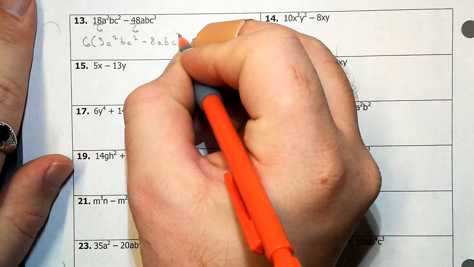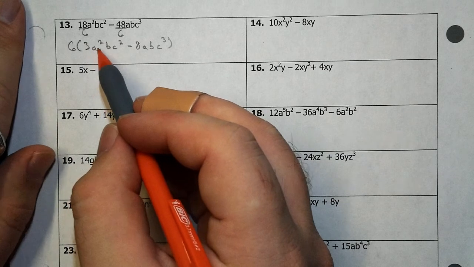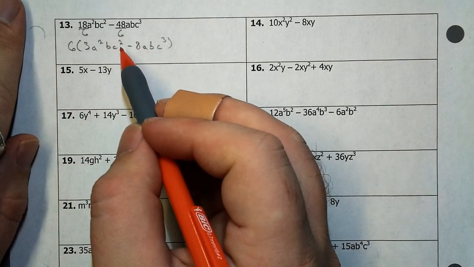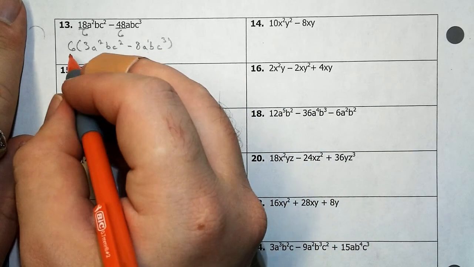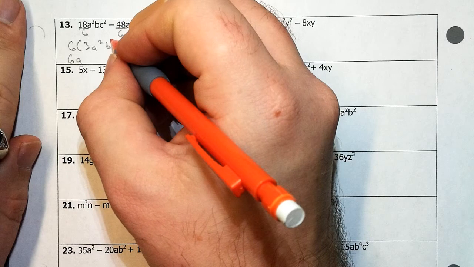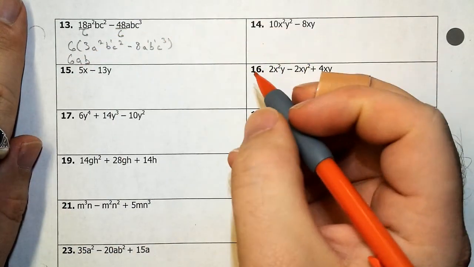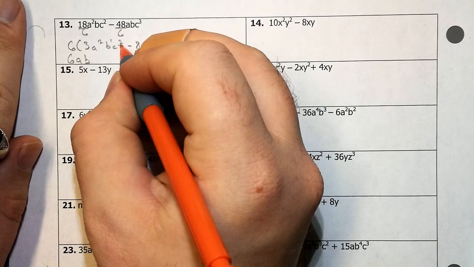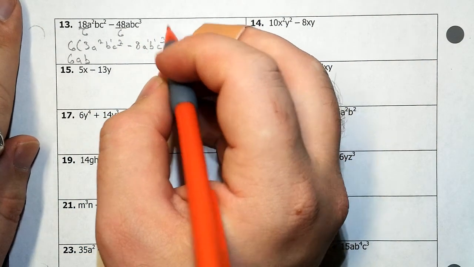Now, let's go one letter at a time. They both have an A, right? So we can definitely pull out 1A. This smallest one, it just has a 1, so we can only pull out 1A, so 6A. Now let's look at the B's. This has 1B, this also has 1B, so we can pull out 1B. Now let's look at the C's. This has 2 C's, this has 3 C's, so we can pull out 2.